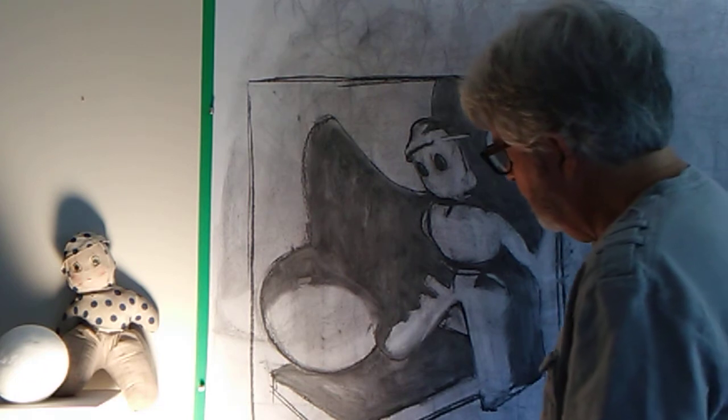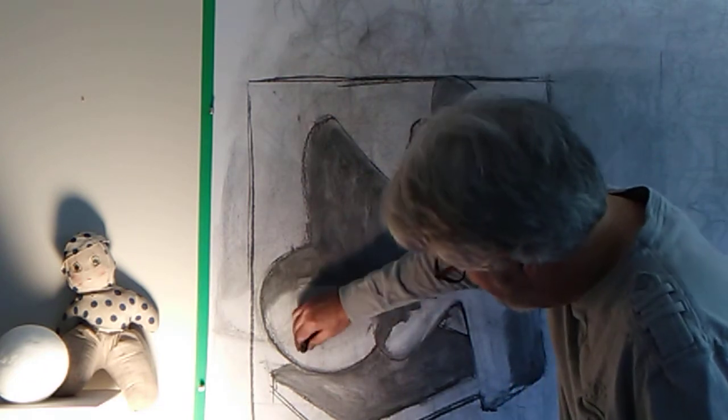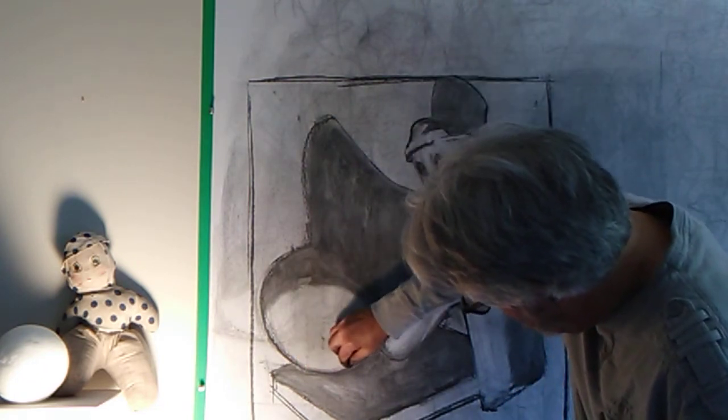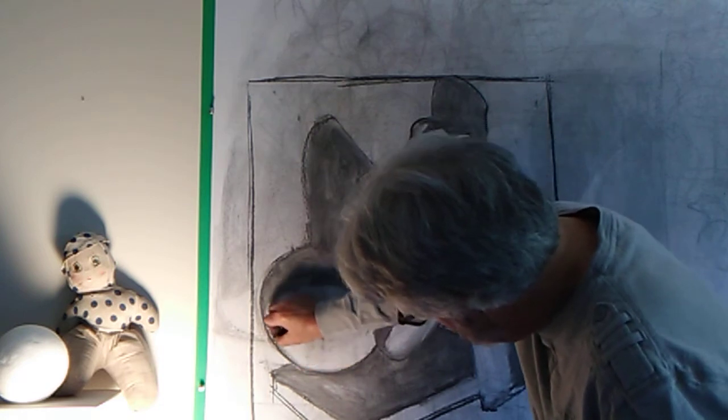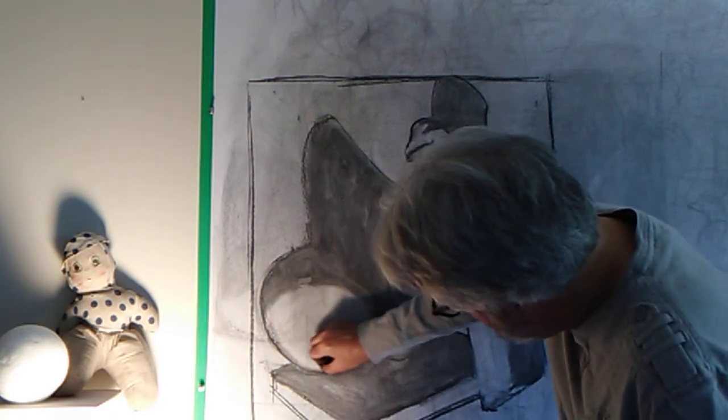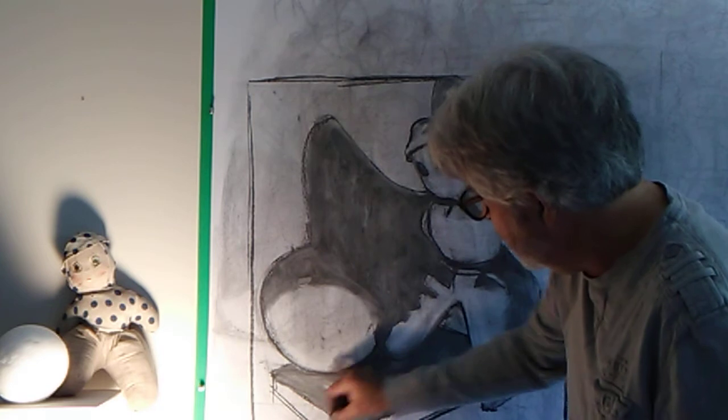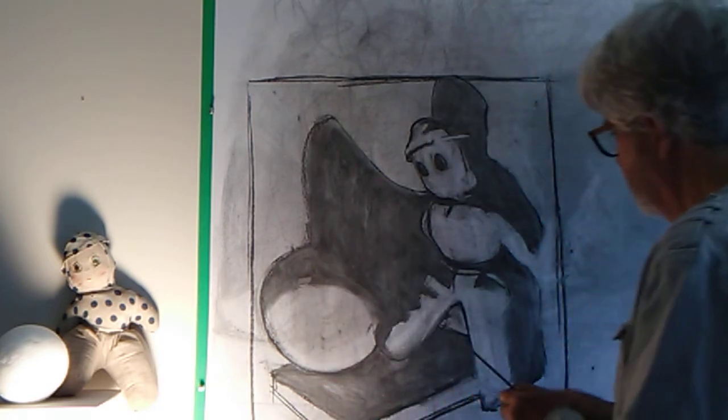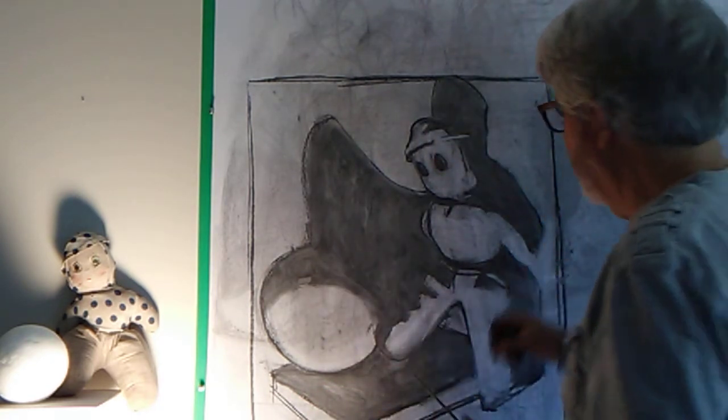Again, where it's sharp, you want the edges to be sharp. So down here, I'd have to take the time. I'm not going to do it now just because I'm running out of time. But you want these edges sharp and these soft. So you go through the entire drawing that way.